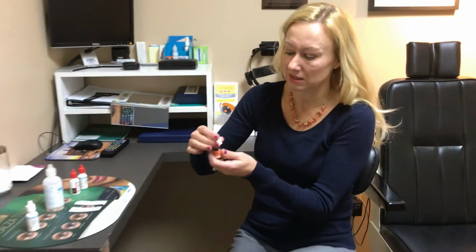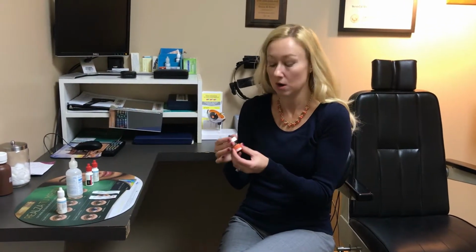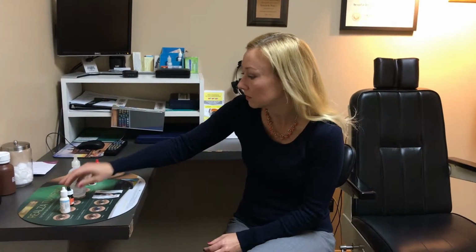You need to be careful because it can stain, so you want to make sure that you're not holding it over top of the patient and letting it drop anywhere near their clothing. And again, it numbs the surface of the eye, but it also has a dye so that when we test eye pressure, we use the Goldmann tonometer with the blue light. It allows us to visualize while we're checking the eye pressure.